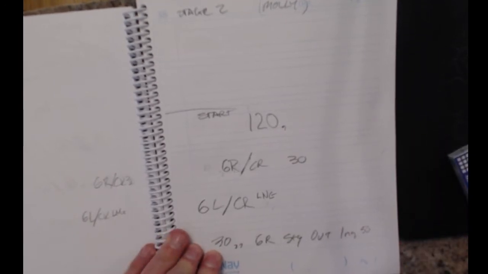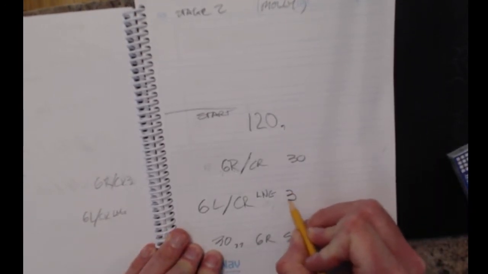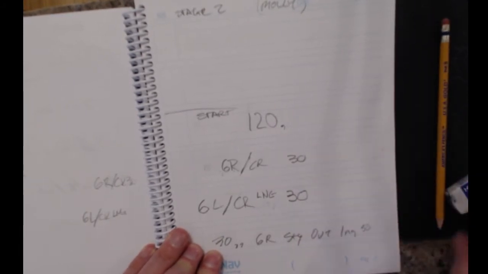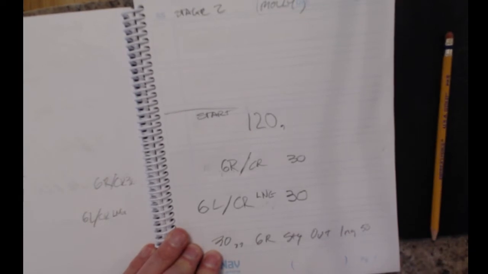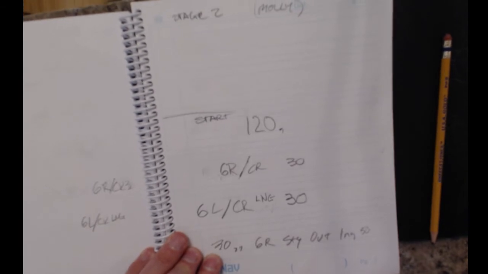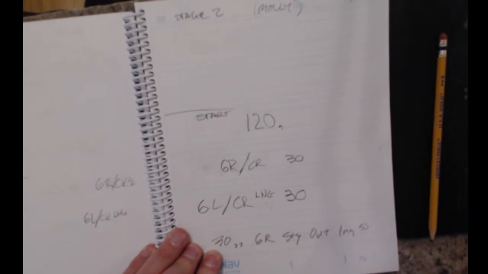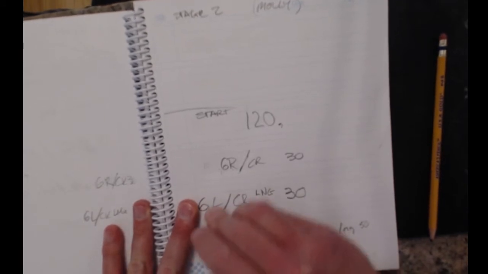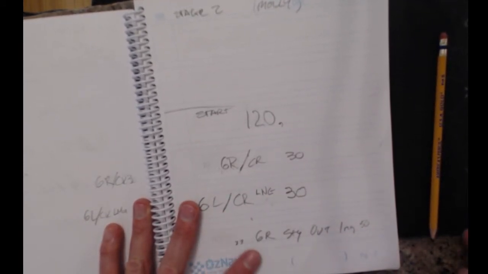It's wrong. 30 needs to go up here because you always want to end your call on a distance or an into or an and, or worst case scenario, a really tight corner that opens up after it. So if you have like a 1 right, car's going to go real slow. You've got time to jump to the next line, find your spot. So 6 left over crest, long, 30.